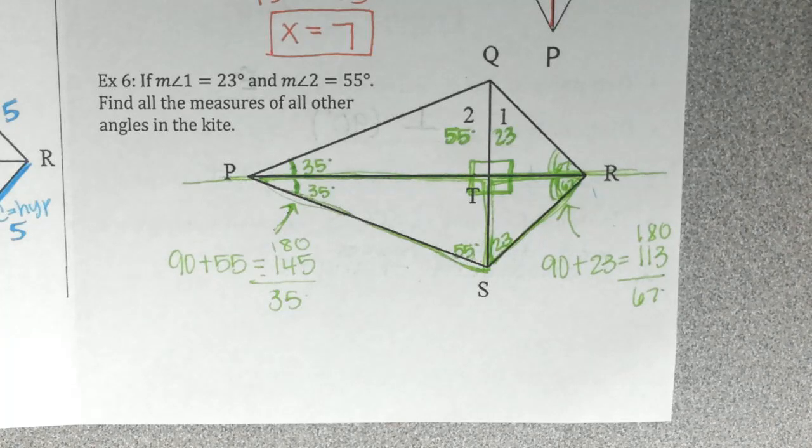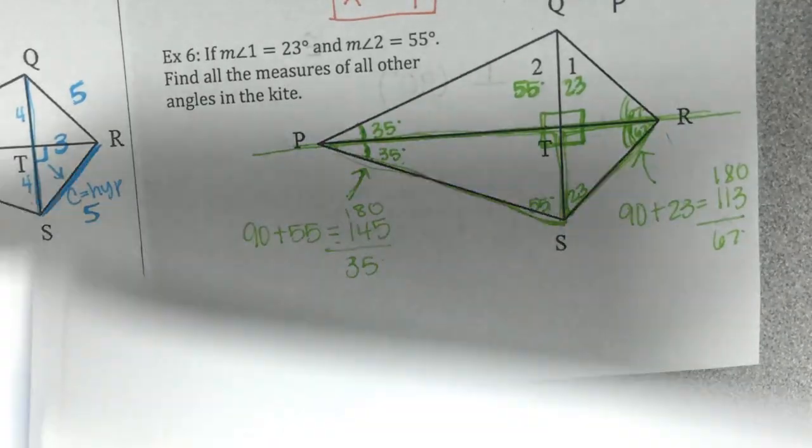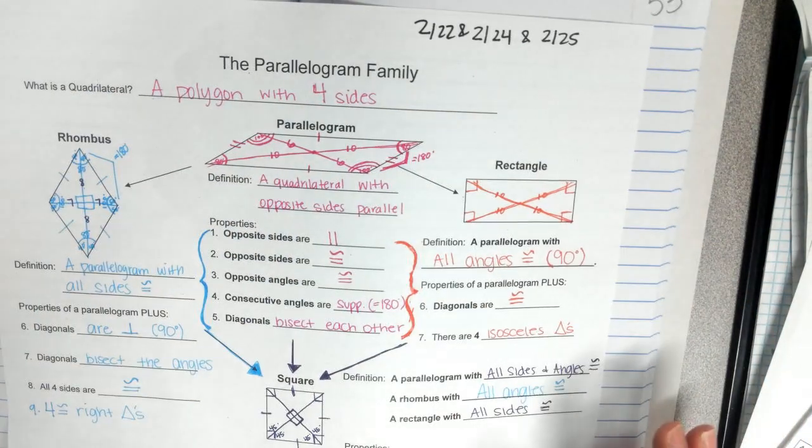The flow chart looks like this. Oh, yeah. So we forgot to glue that in. We're going to glue that in on 53. I'm going to glue that in like this. So this is page 52. On 53, I'm literally going to glue it in like this. 52 is parallelograms.